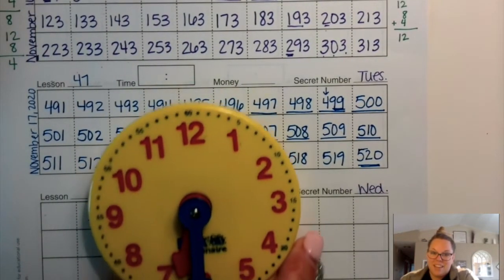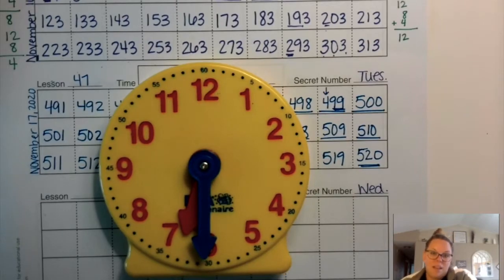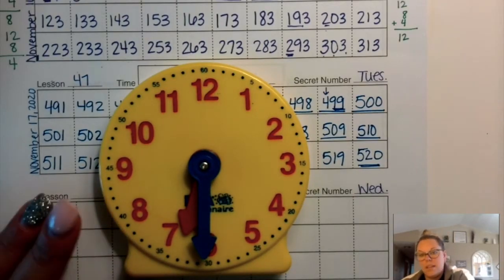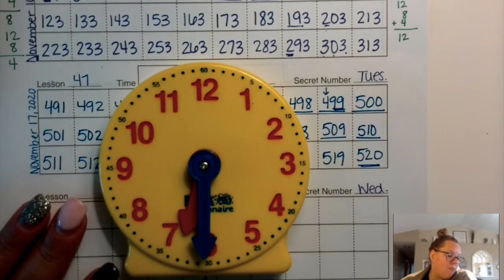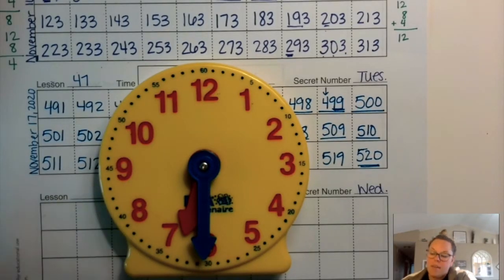Good job. Let's take a look at our clock today. What time is on my clock? You can see that my minute hand is down at the half past with the 30, and my hour hand is between the 6 and the 7. Remember that means that it needs to go with the smaller of the hours, the earlier time. So it's half past 6, right? And the other way to say half past 6 is 6:30. What time will it be 1 hour from now? If it's 6:30 now, what time will it be 1 hour from now?